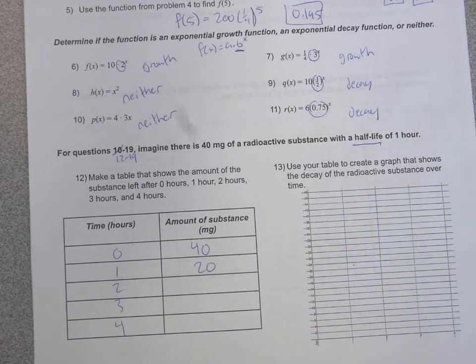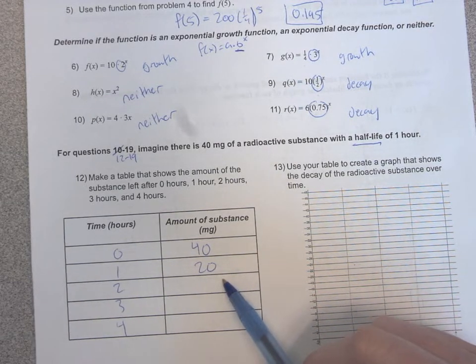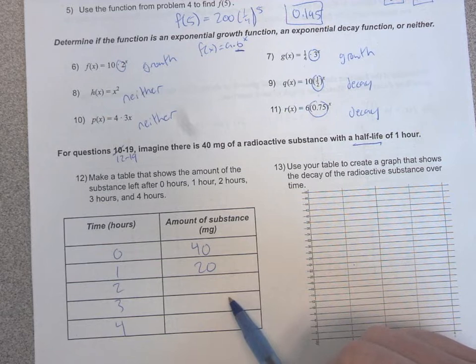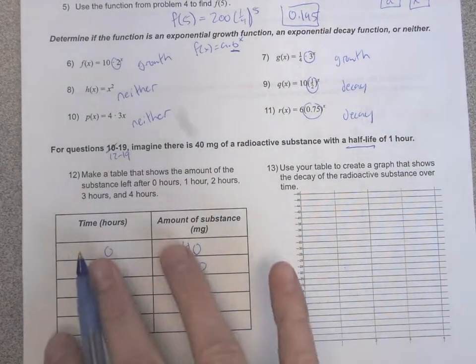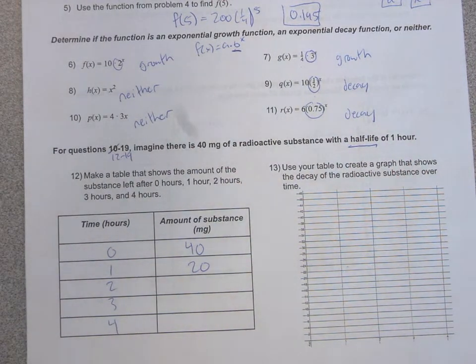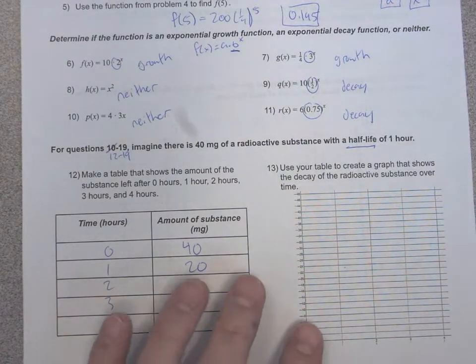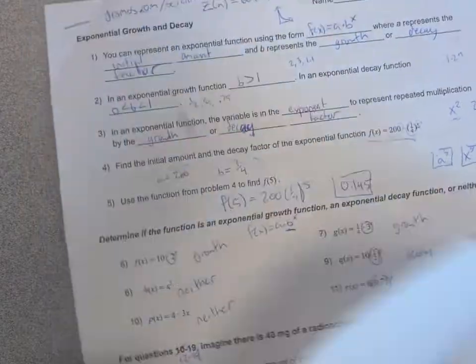And you're going to continue that pattern. So you're going to have 20 after an hour, and then after another hour, you're going to have half of what was left over there, and then half of that. And you're going to keep going, and then you're going to use that table to plot some points and make an exponential decay graph. But remember what your exponential decay graph looked like with the zombie week activity we did. It's going to look really similar to that.